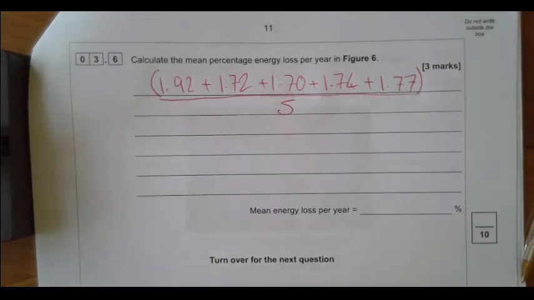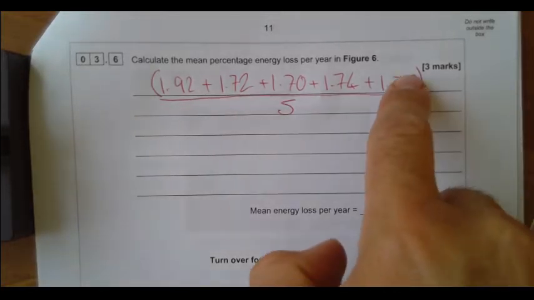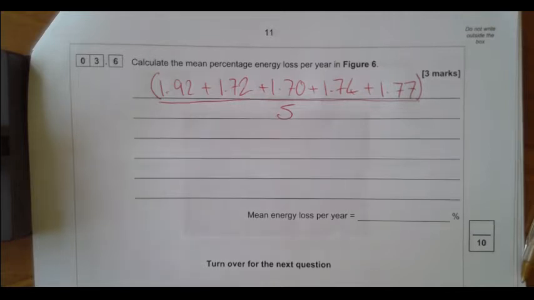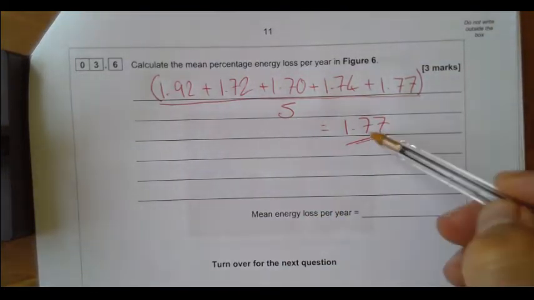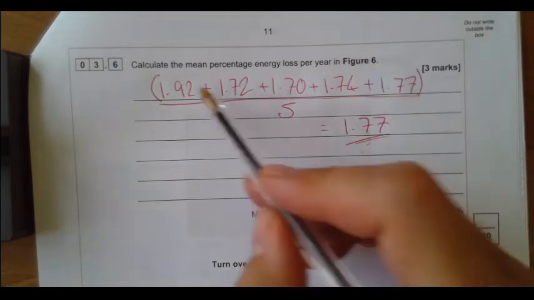So let's tap that into our calculator. I made an error there, so 1.92 plus 1.72 plus 1.70 plus 1.74 plus 1.77 divided by 5 gives us an average of 1.77. So a quick check to make sure that your mean value lies in between your lowest and your highest. If it doesn't, then you've done something wrong. So again, write it down the bottom there.